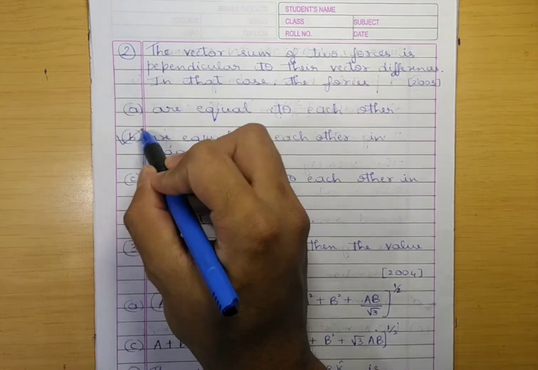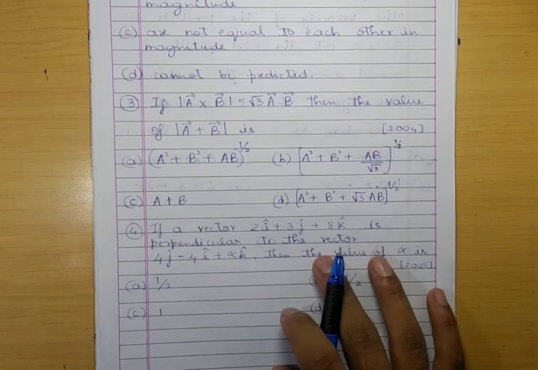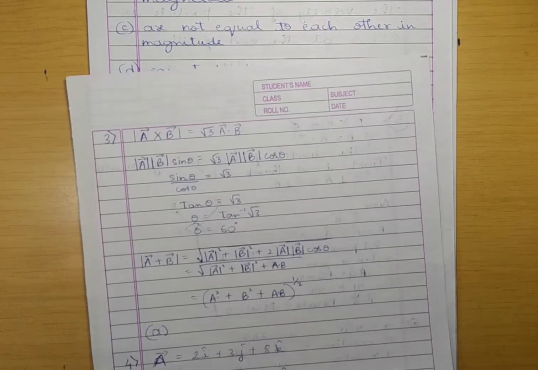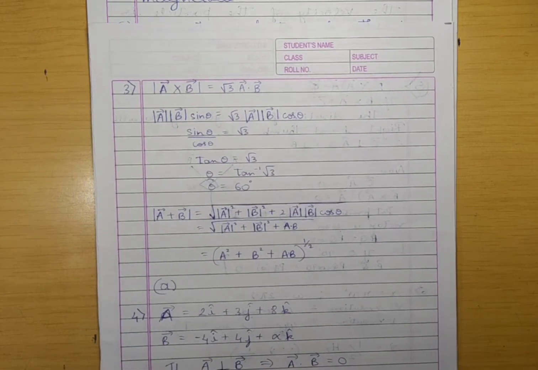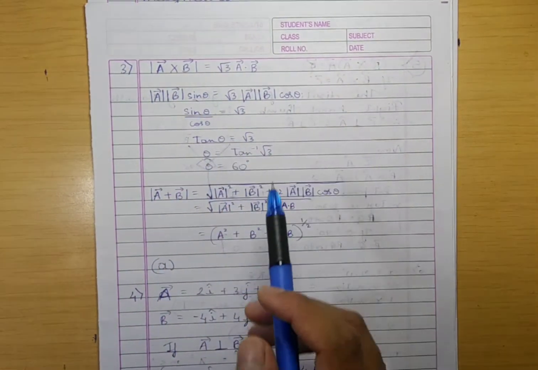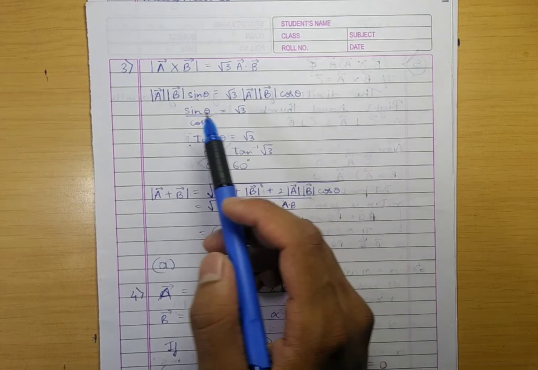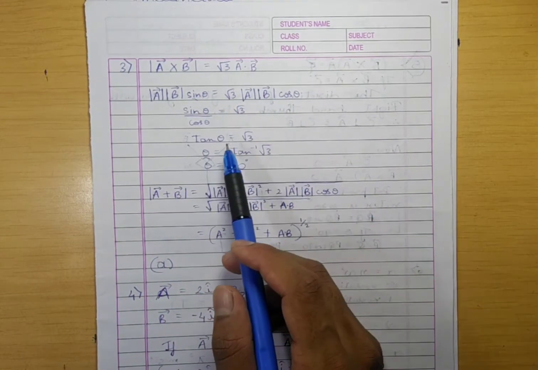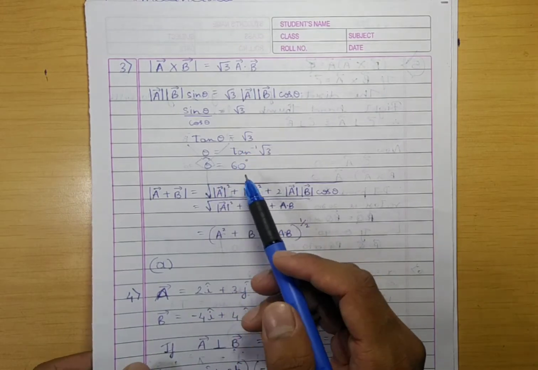Option B. Question 3. If A cross B is equal to root 3 A dot B, then the value of A plus B is. A cross B is equal to root 3 A dot B. We know that A cross B is equal to AB sin theta and A dot B is equal to AB cos theta. So by substituting this, if we solve, we get sin theta by cos theta is equal to root 3, which means tan theta is equal to root 3. So therefore theta is equal to 60 degree.